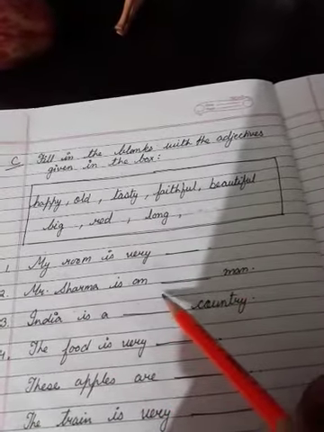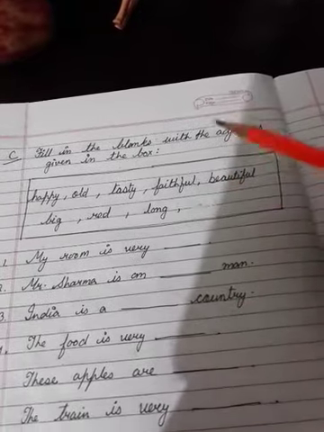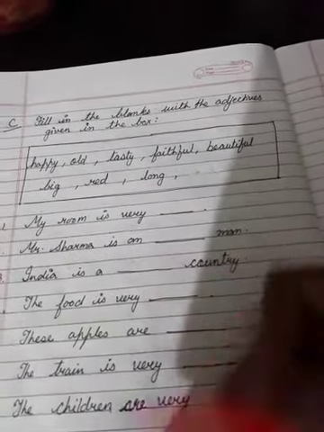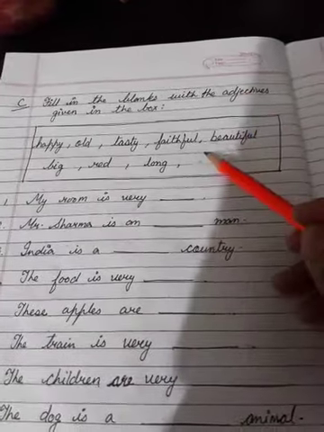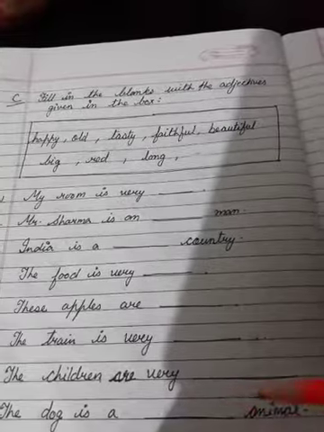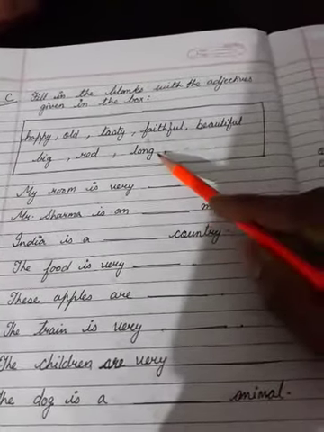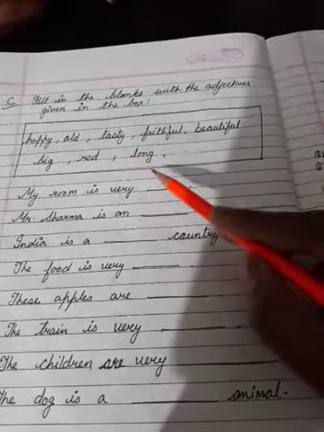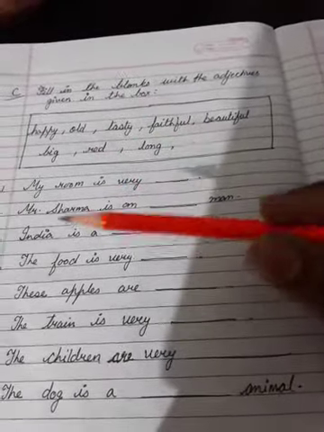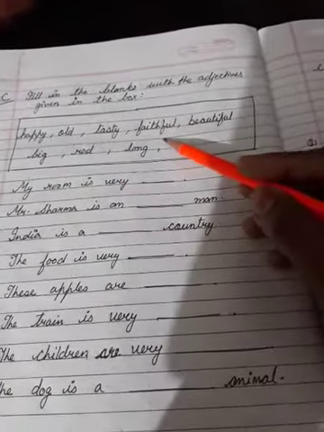India is a big country or a beautiful country. We have to read all the sentences to figure out which is an appropriate adjective. The dog is a dash animal. It can't be tasty, it can't be long, it can't be happy also. So the dog is a faithful animal.